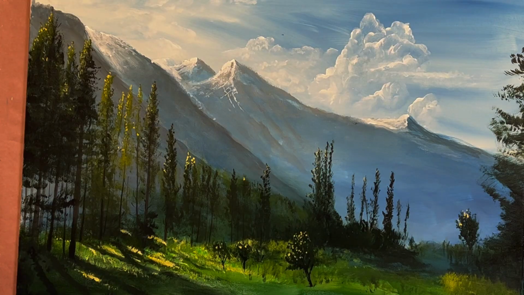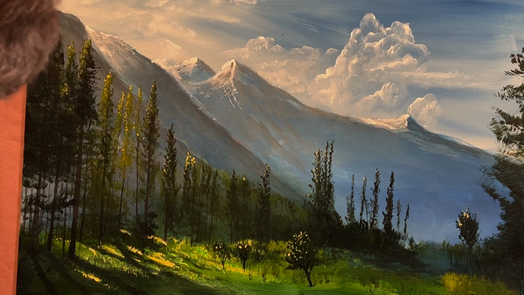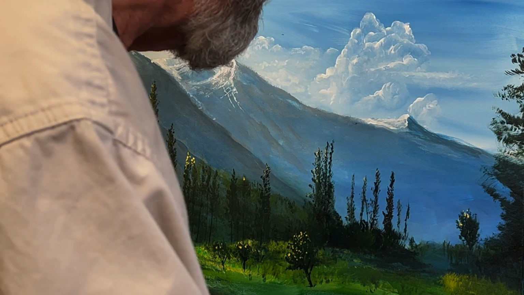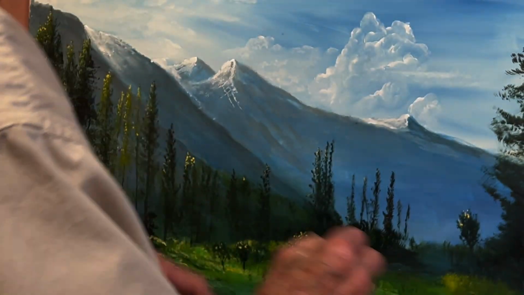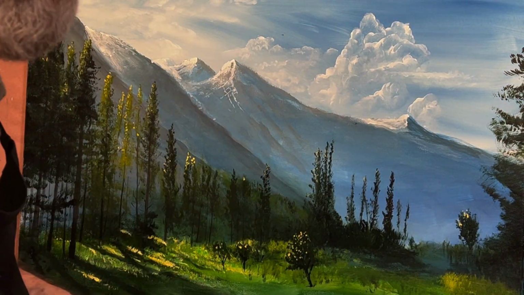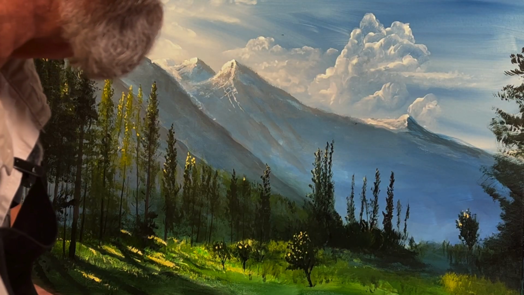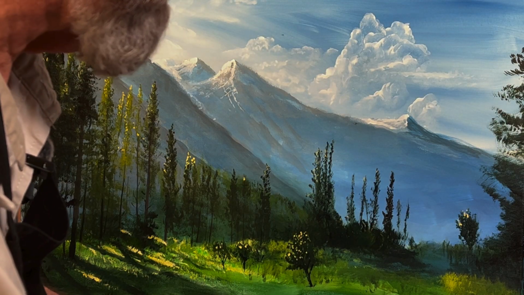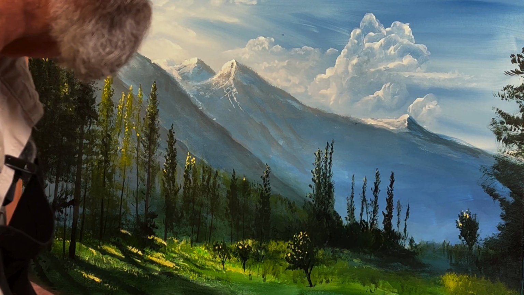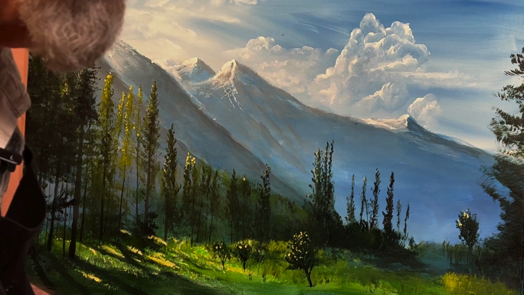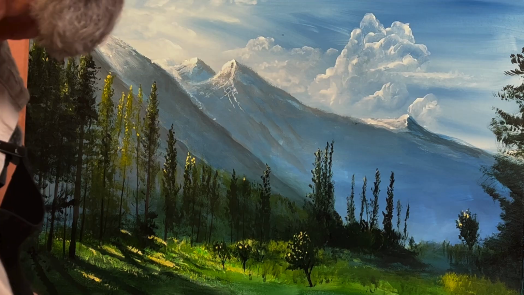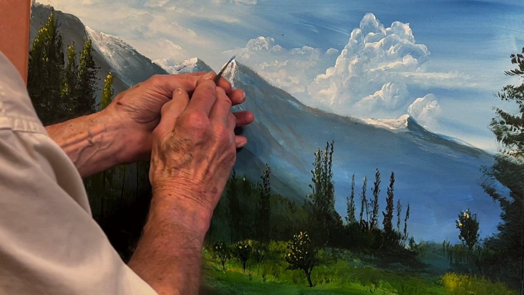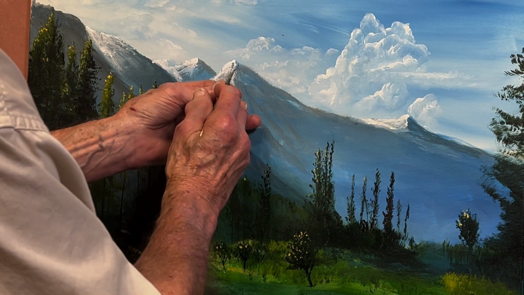Now then, we're going to take some of this cerulean blue and just a little bit of that color that I had mixed with burnt umber and cerulean blue. We're going to make some shadows. We're going to make some shadows on this side of the mountain.